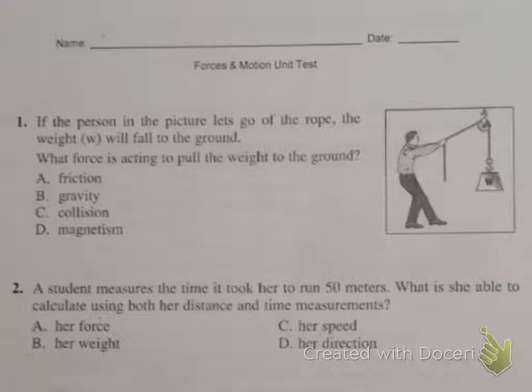Are you ready? I'm going to start reading. Number 1. If the person in the picture lets go of the rope, the weight, W, will fall to the ground. What force is acting to pull the weight to the ground? Is it A, friction, B, gravity, C, collision, or D, magnetism?